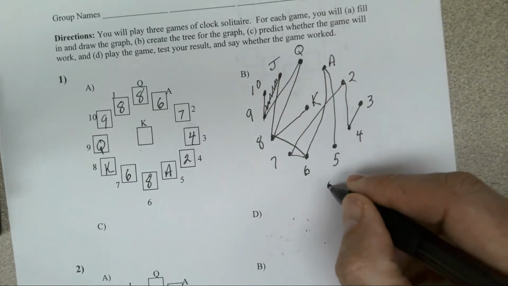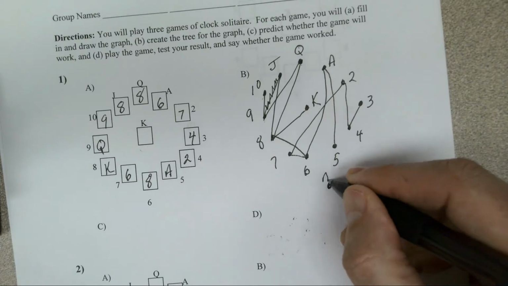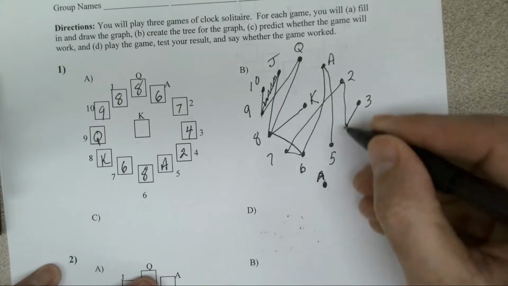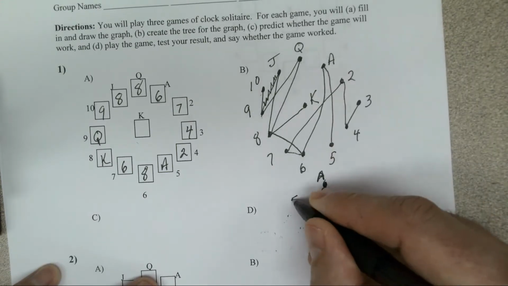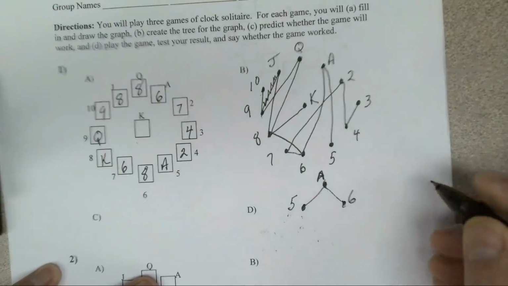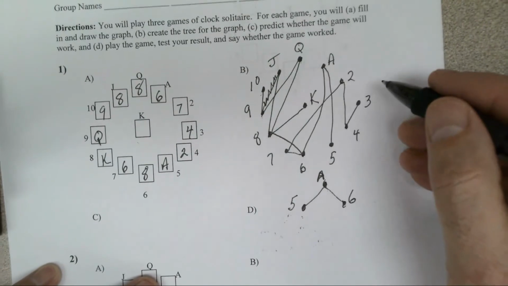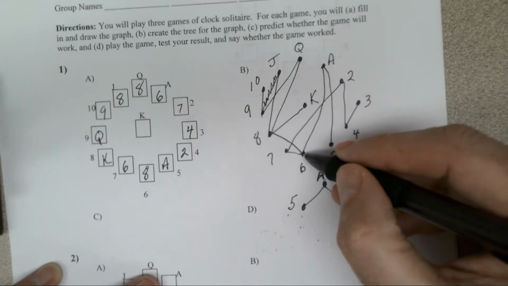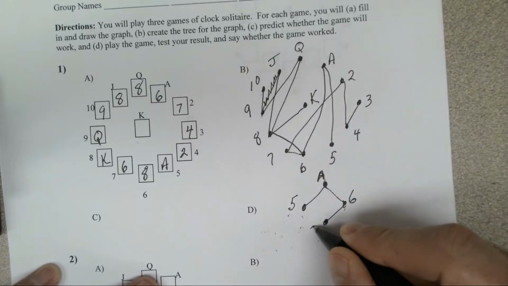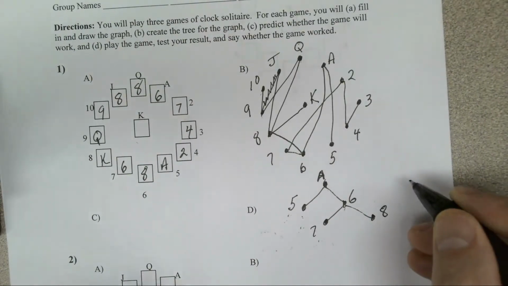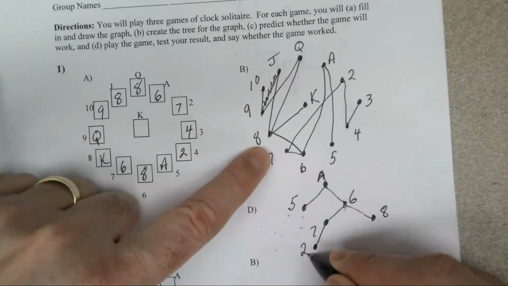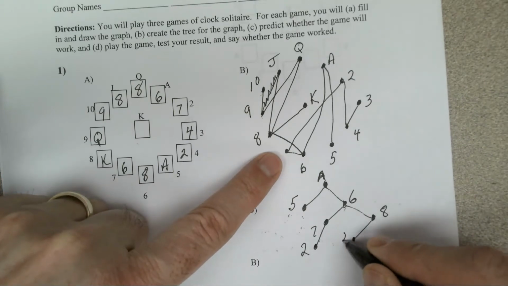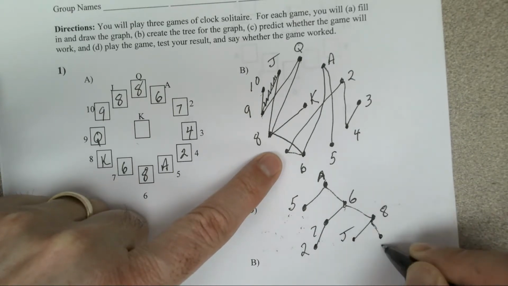And now I've got to see, is this a tree? Well, you've got all these lines crossing here, so it's harder to see. I always start at ace. You can start at any vertex you want. I start at ace, and I see what ace is connected to, and I see it's connected to 5 and to 6. Well, 5 is connected only to the ace, and now I notice 6 is not only connected to ace, but it's connected to 7 and 8. So I'm going to put that over here, 7 and 8. 7 is also connected to 2. 8 is not only connected to 6, but it's connected to the jack, the queen, and the king.